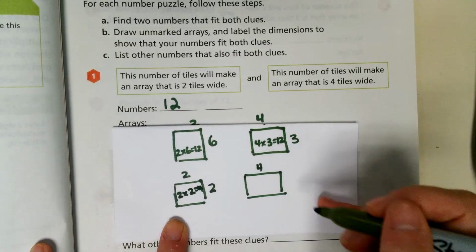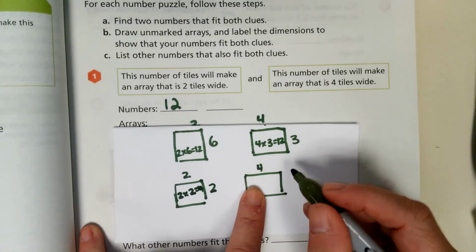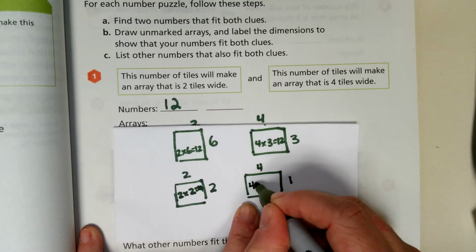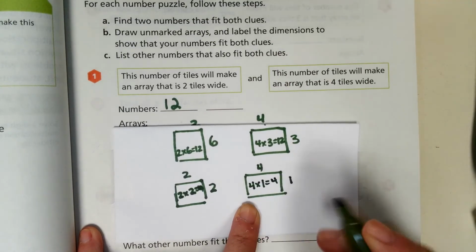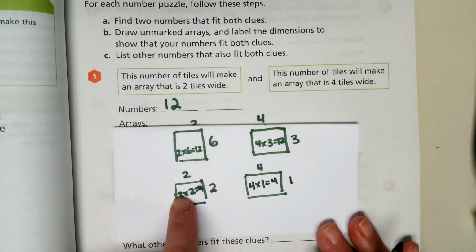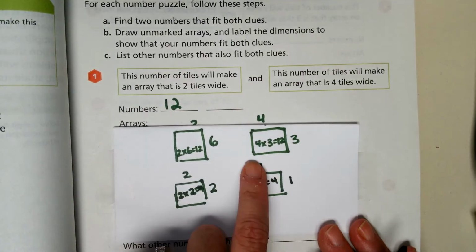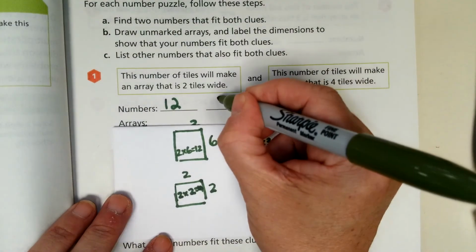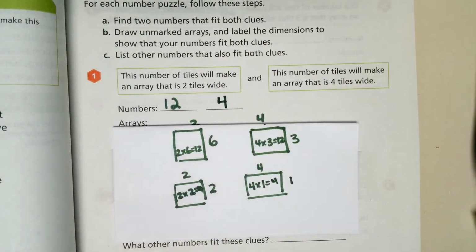And then we can have 4. What would equal 4 for this one? 4 times 1. 4 times 1 equals 4. We have 4 on the inside of this one. 2 times 2 is 4. 4 times 1 is also 4. So this is another number that will work.